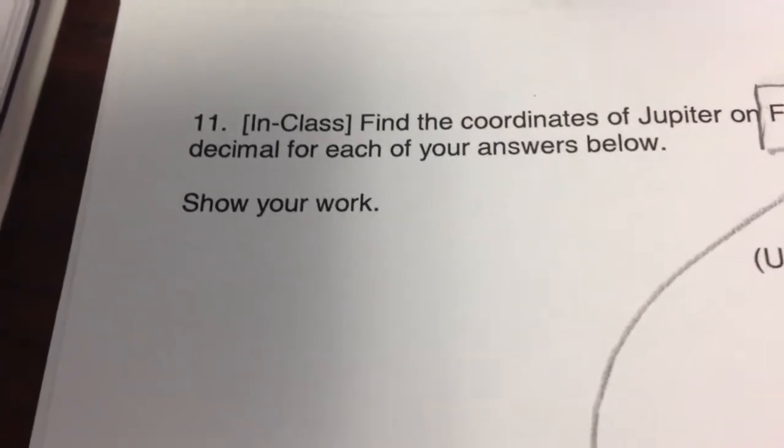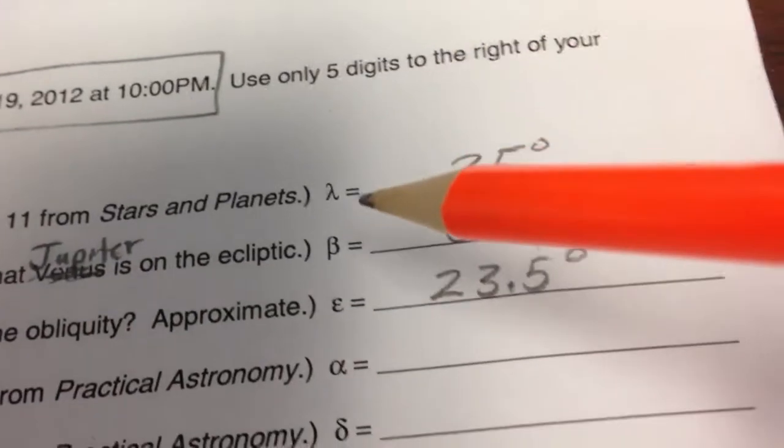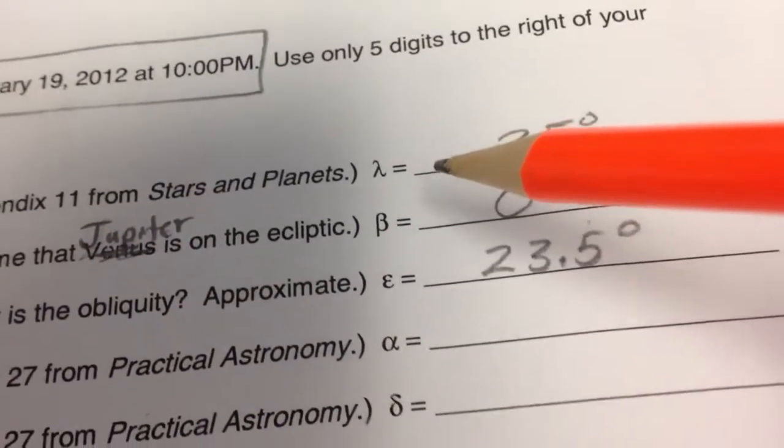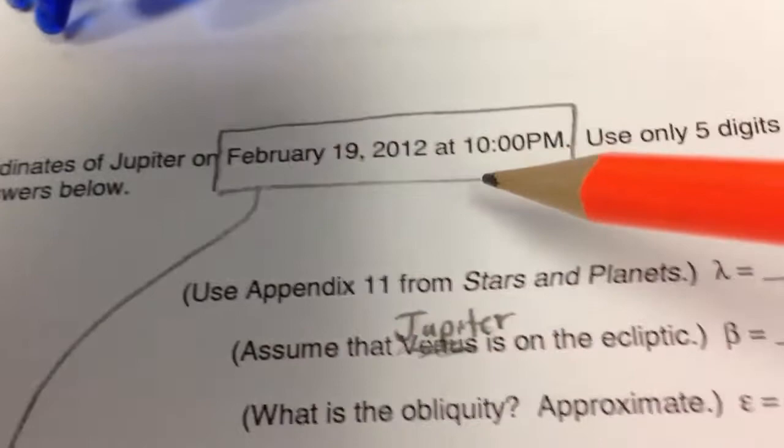This is video help on homework number 5, and this is problem 11 in-class assignment. The first thing you need to do is figure out what lambda is, and that is the ecliptic longitude or planetary longitude for Jupiter on this date.